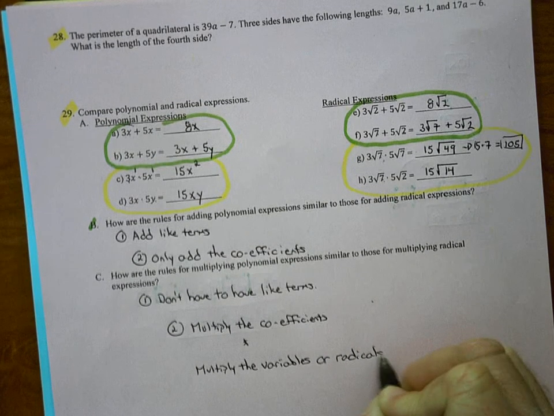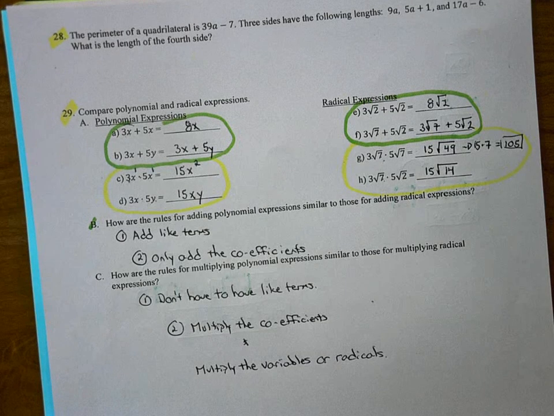Okay, there you go. So there's half of your problems right there. Hopefully that helps you out, and that could get you going if you're stuck a little bit.